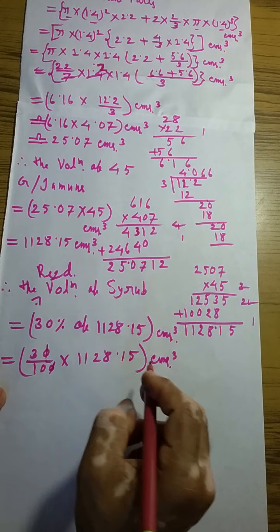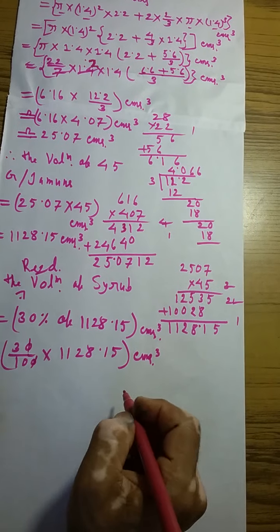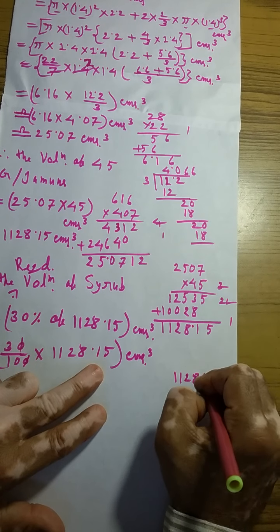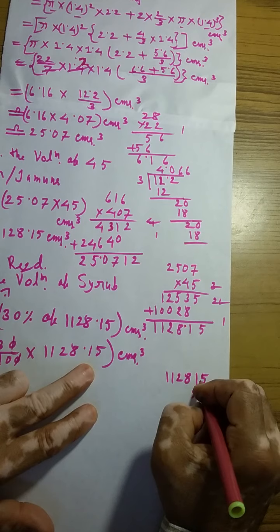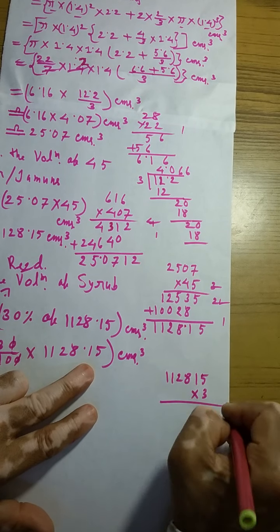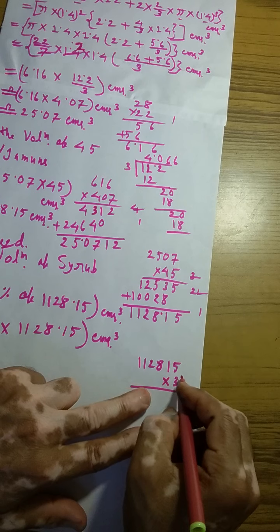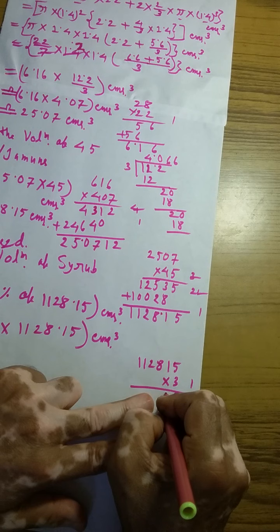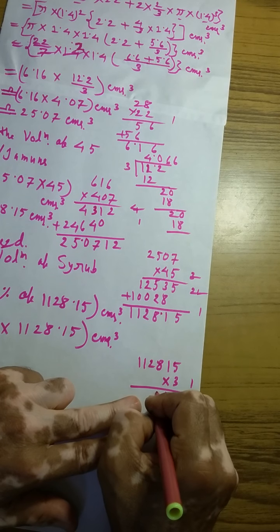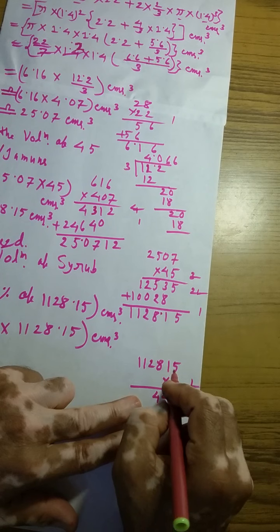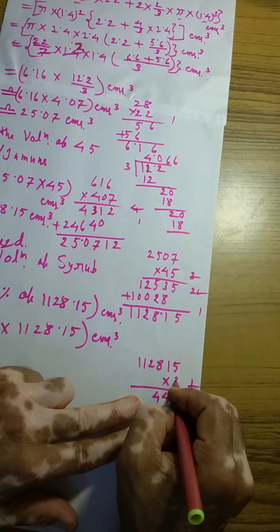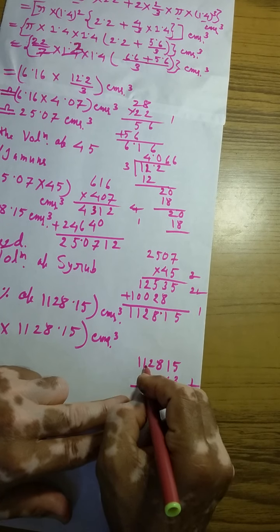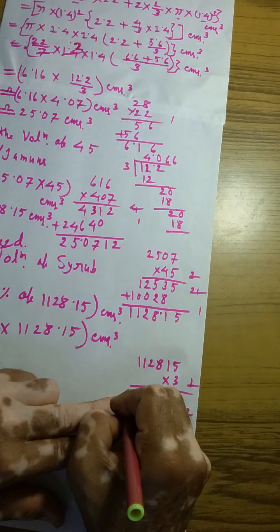0 cancel. Now if we multiply 1128.15 by 3 we will get 3 5 ja 15, 3 1 ja 3 plus 1 4, 3 8 ja 24, 3 2 ja 6 plus 2 8, 3 1 ja 3.